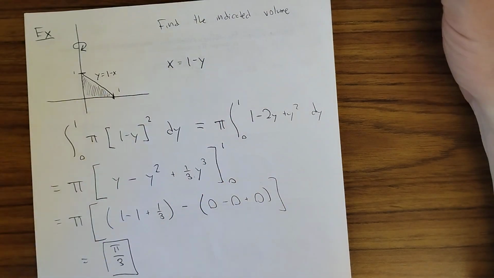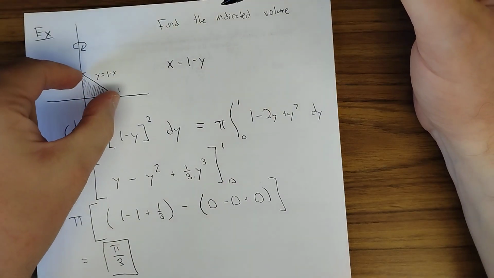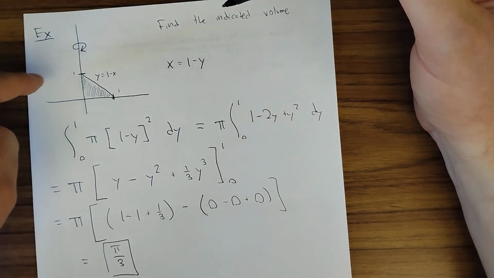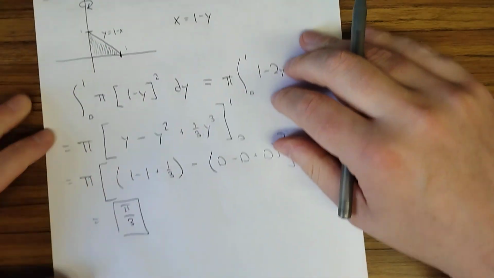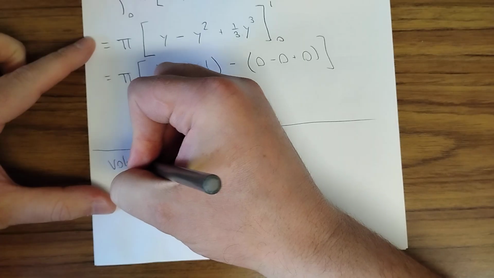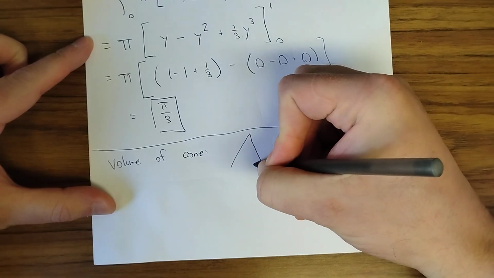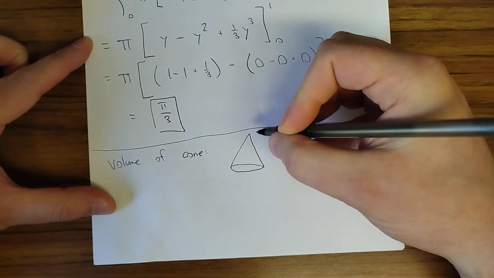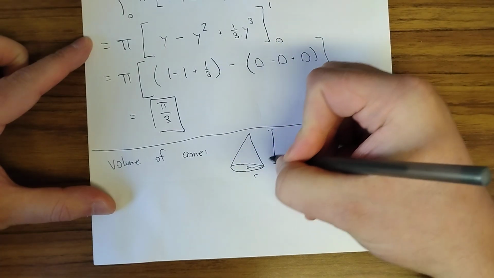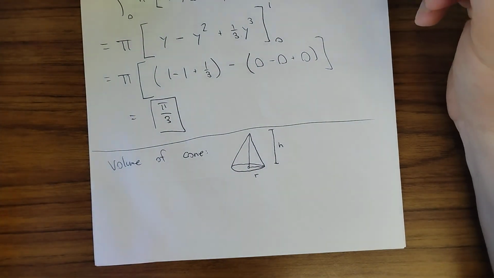And by the way, what we just found is the volume of a cone, right? Visualize spinning this triangle around this, and you get a cone. If you remember, at some point, you probably learned the volume of a cone. Of course, we just kind of did this the hard way, but let's check our answer.